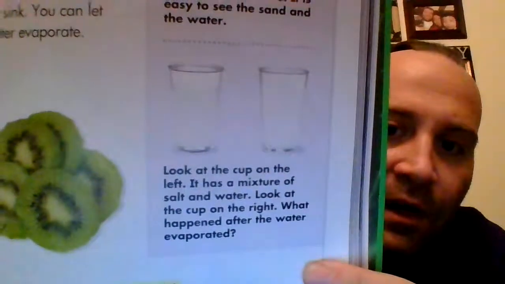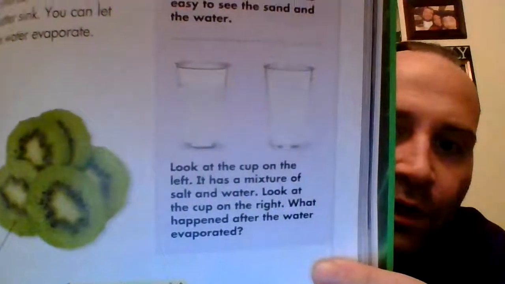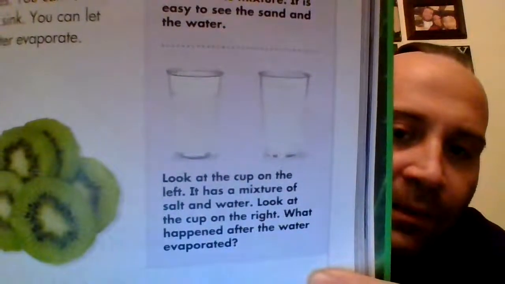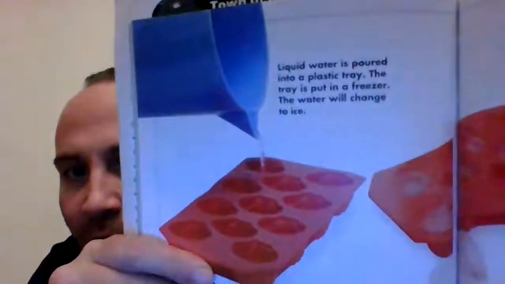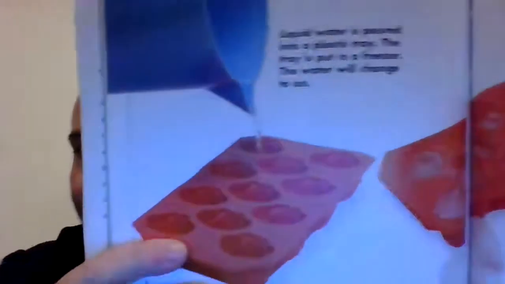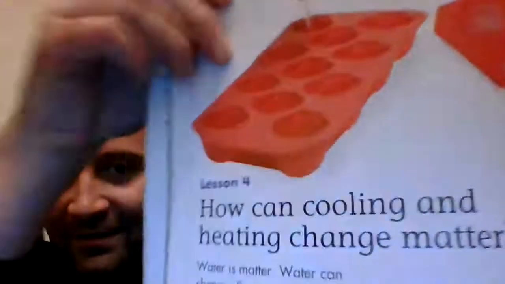Look at the cup on the left. It has a mixture of salt and water. Look at the cup on the right. What happened after the water evaporated? Just the salt. Liquid water is poured into a plastic tray. The tray is put in a freezer. The water will change to ice.